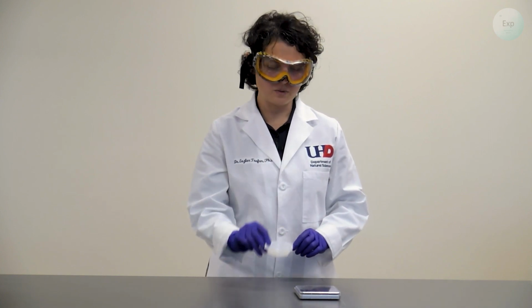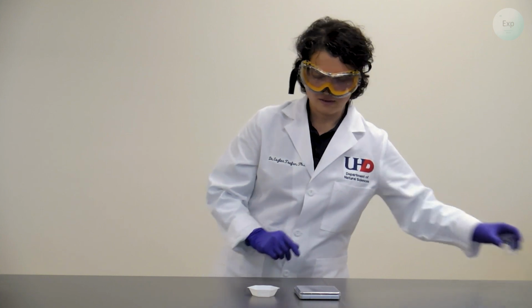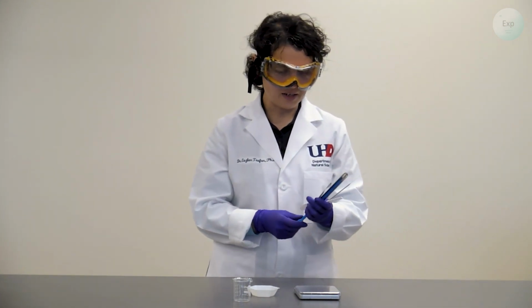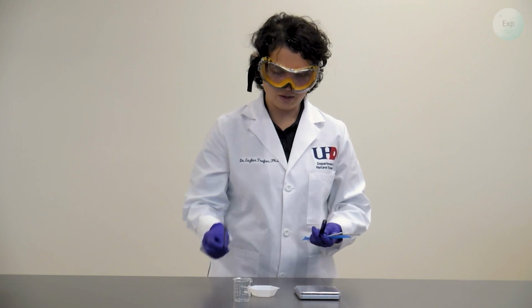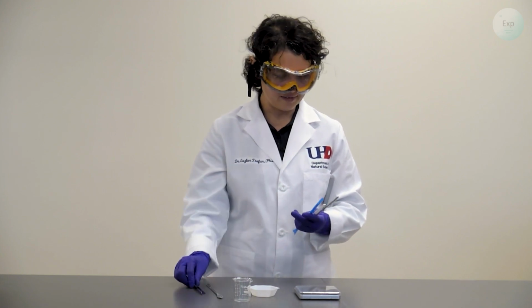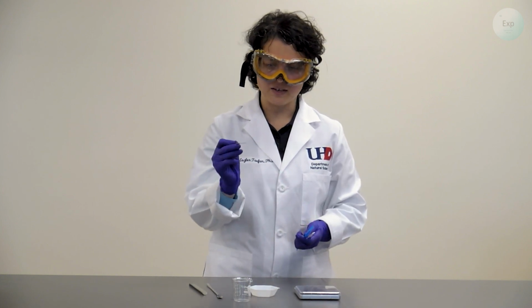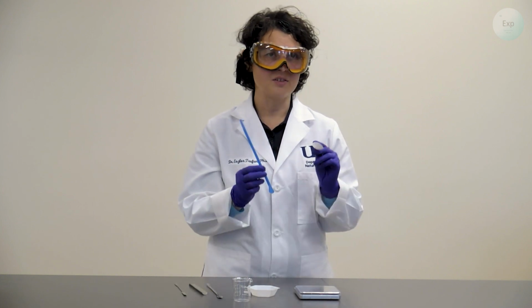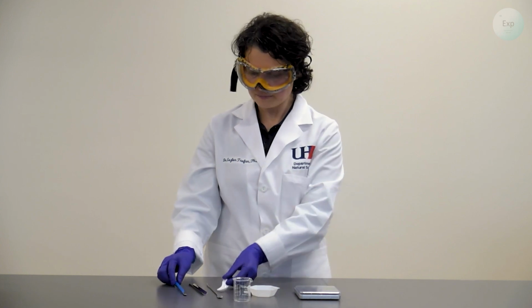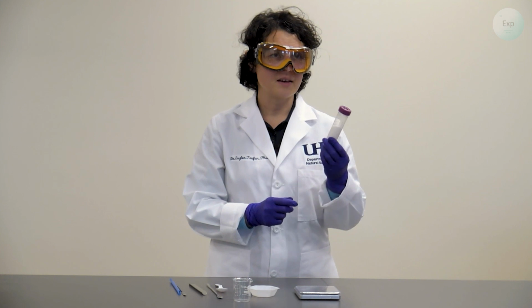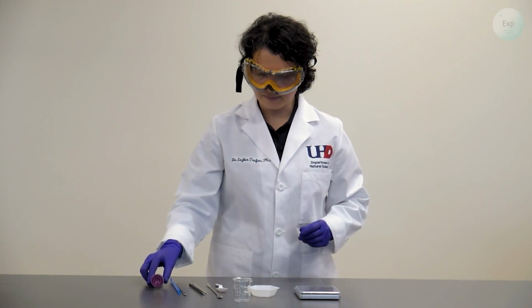I'm also going to use a weighing boat. I'm going to use a beaker, and then I have a lot of spatulas to choose from. There's this one for larger amounts, a scoopula. Then I have a spatula for small amounts and very small amounts. And then I have the disposable versions here. To record my mass, I'm also going to use a solid here.